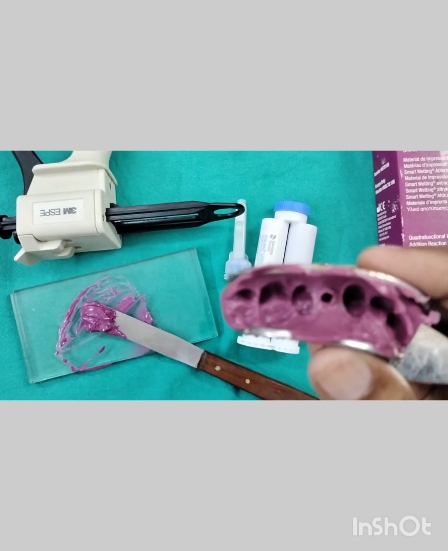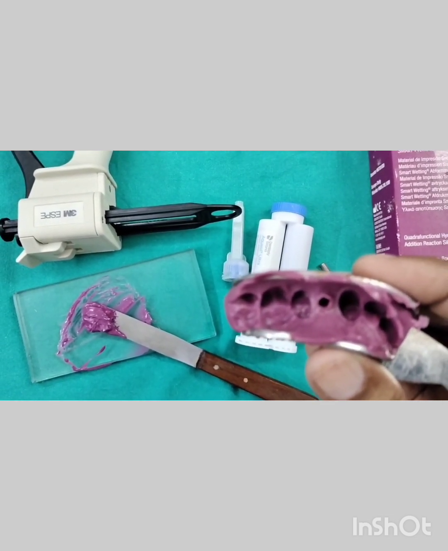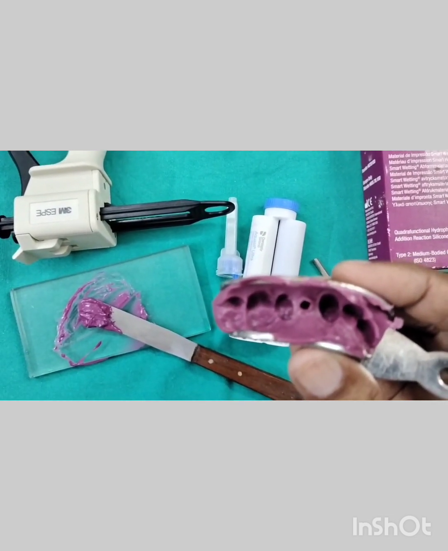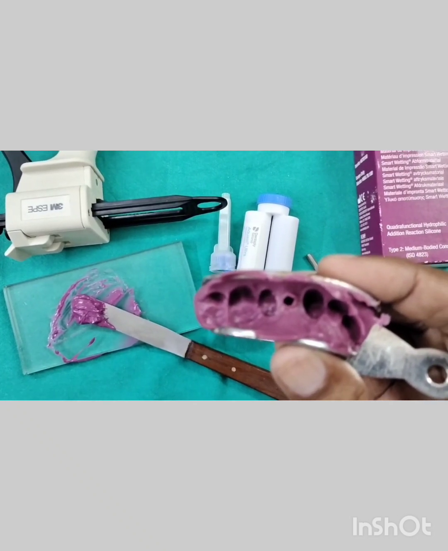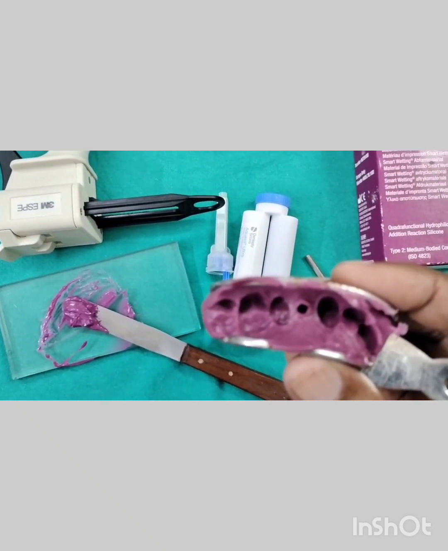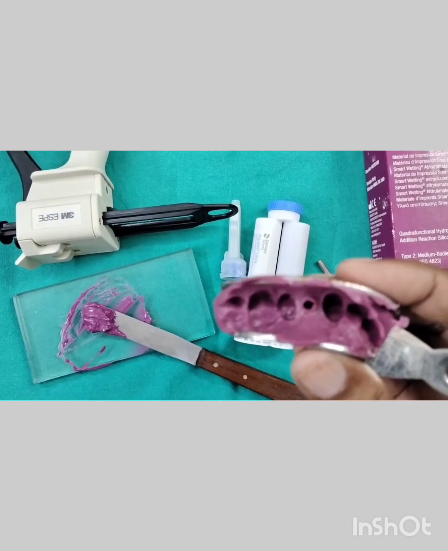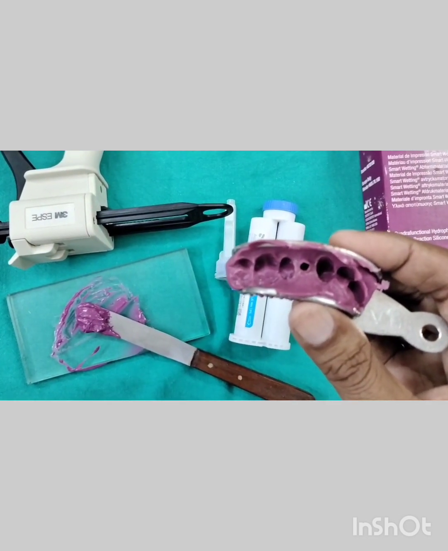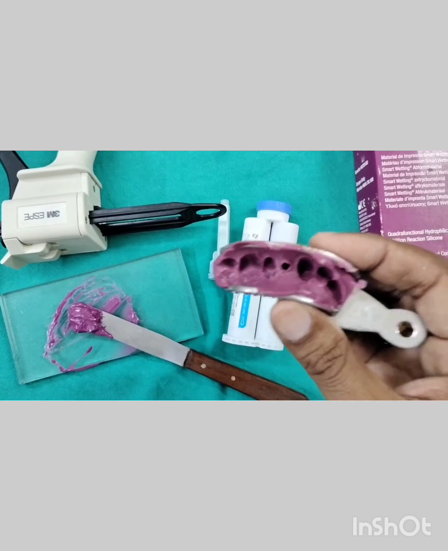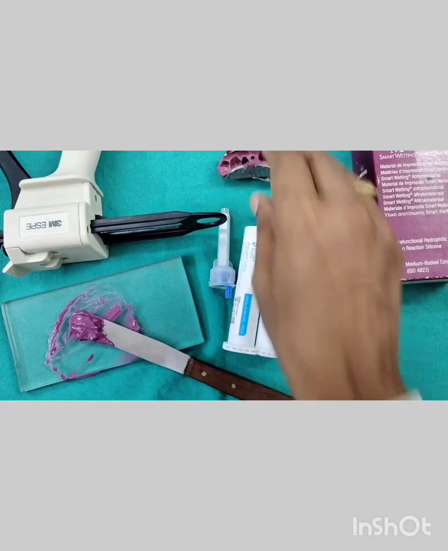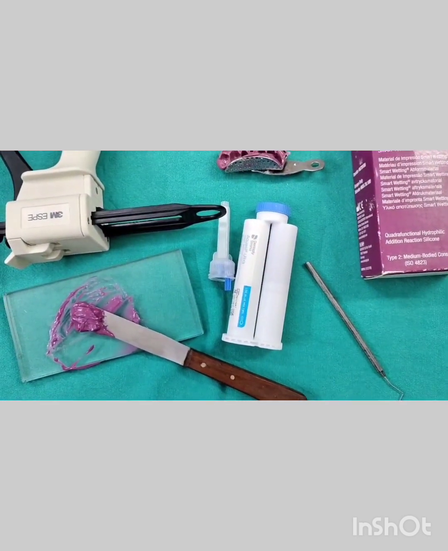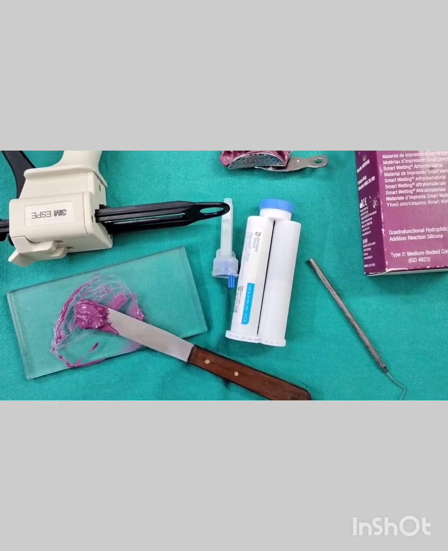Also it has a shorter setting time. It has a long shelf life, and since it is hydrophilic, it has better wetting, so with cast pouring you get better casts which do not have voids, when we compare it with other elastomeric impression materials which are hydrophobic.